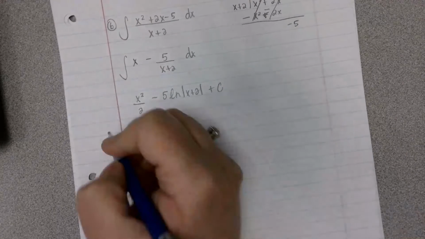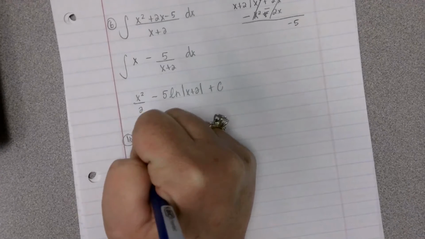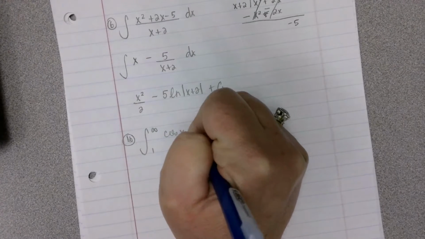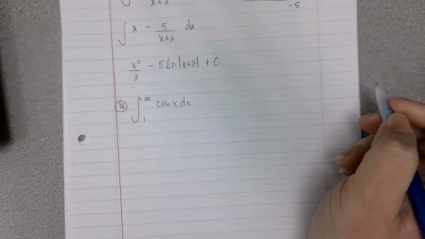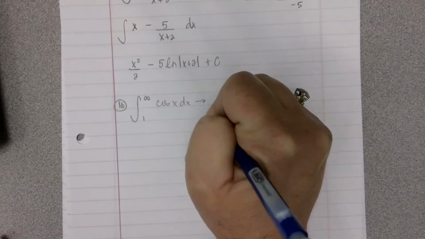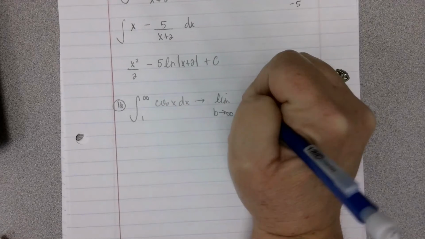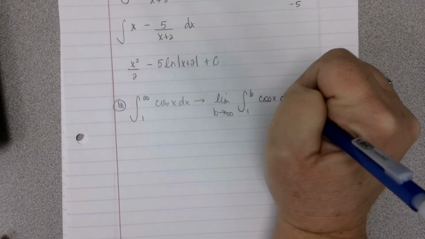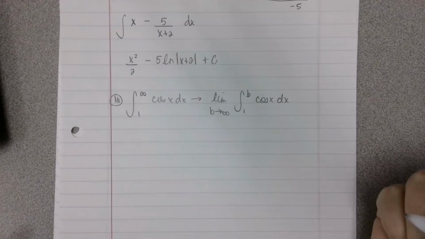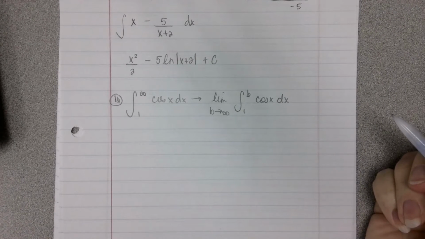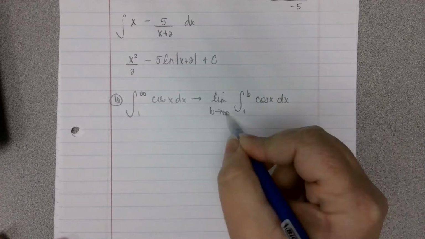The next one I thought I would look at is number 16, the integration from 1 to infinity of cosine x dx. Okay? Now, my infinity sign is in the b position. So I'm going to write the limit as b approaches infinity of the integration from 1 to b of cosine x dx. Now remember and make sure that you're writing down all the things you need to for this test. You need to write down all these pieces.